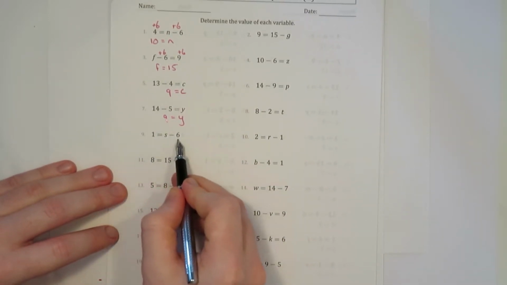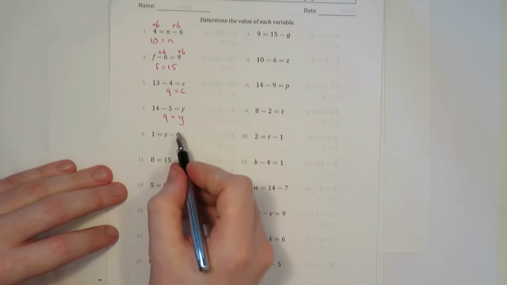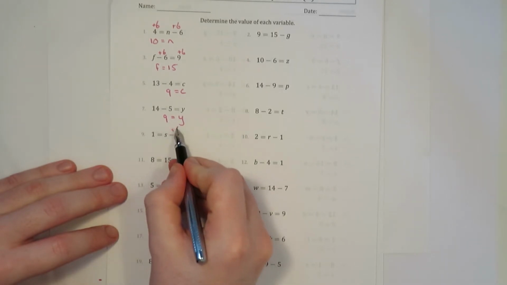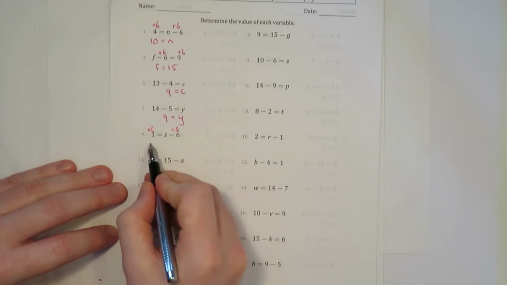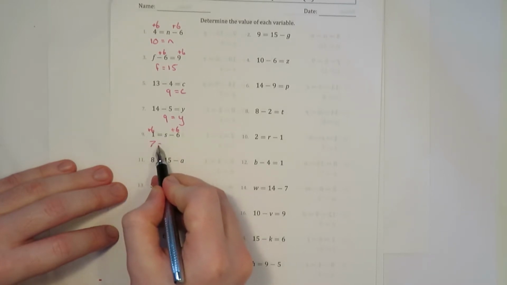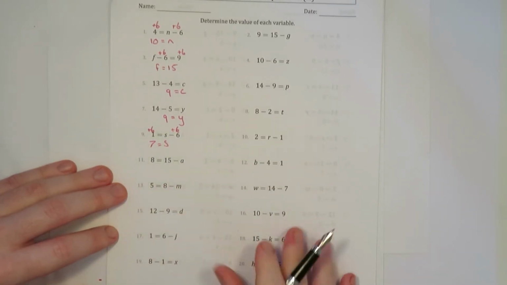1 is equal to S subtract 6. So we do the opposite to subtracting 6. We add 6 to both sides. 6 plus 1 is 7. The right hand side will just be S.